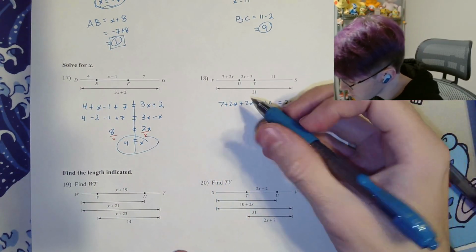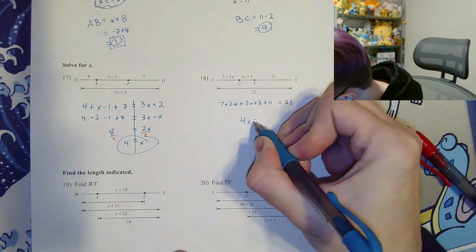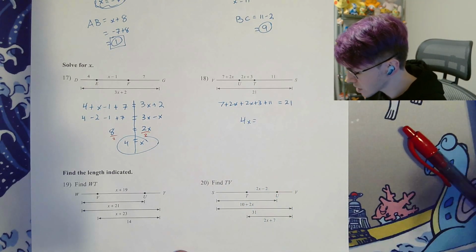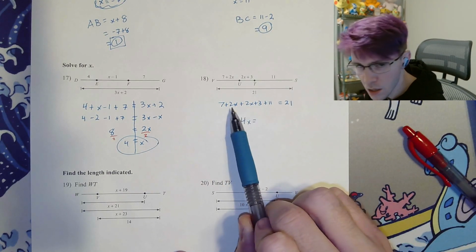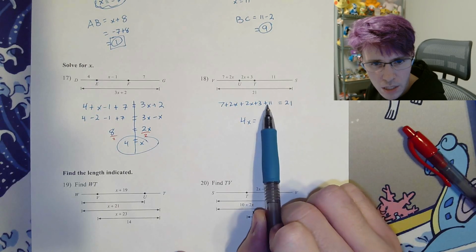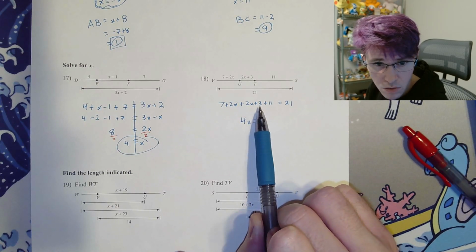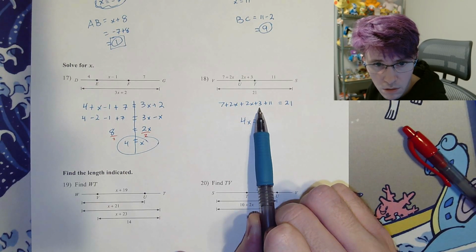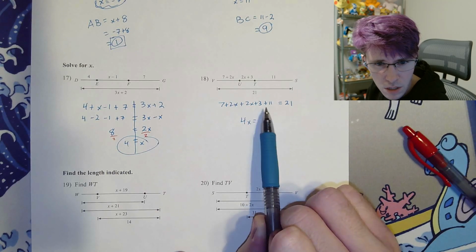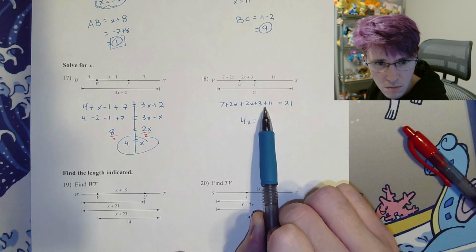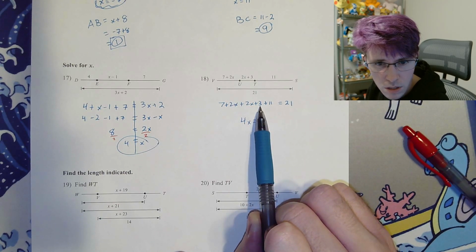2x plus 2x is 4x. And then I'm doing 21 and subtracting this 11, this 3, and this 7. 21 minus 11 is 10. Minus 3 more. Something weird happened on this one. What did I do? 21 minus 11 is 10. Minus 3 more is 7.